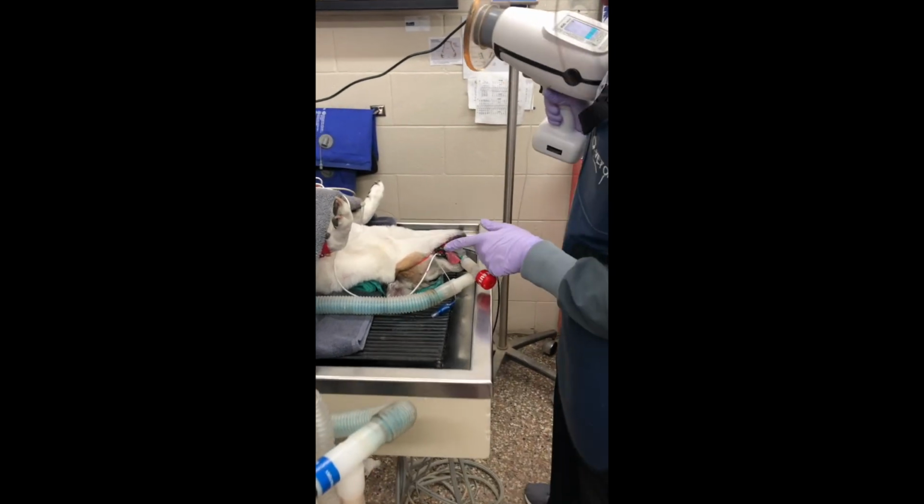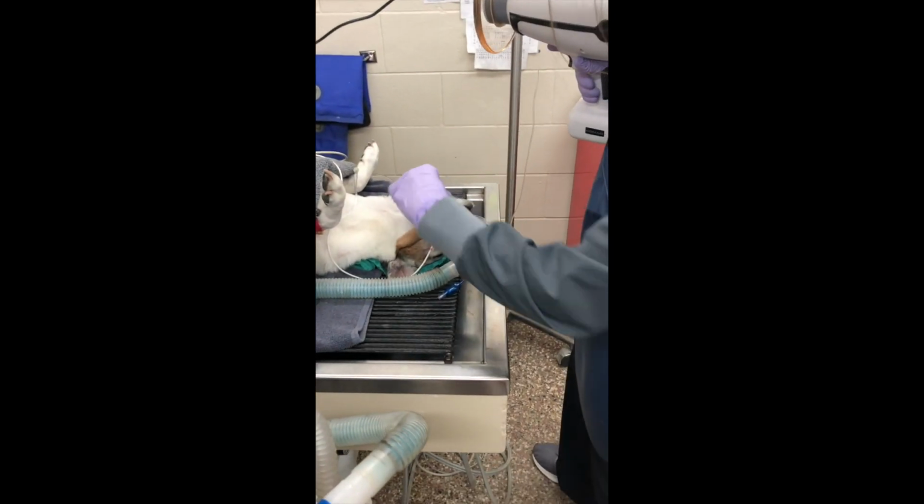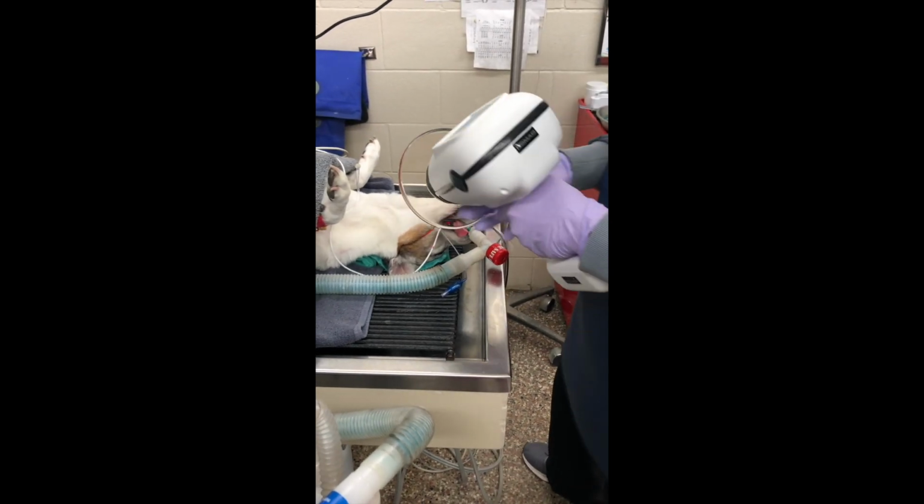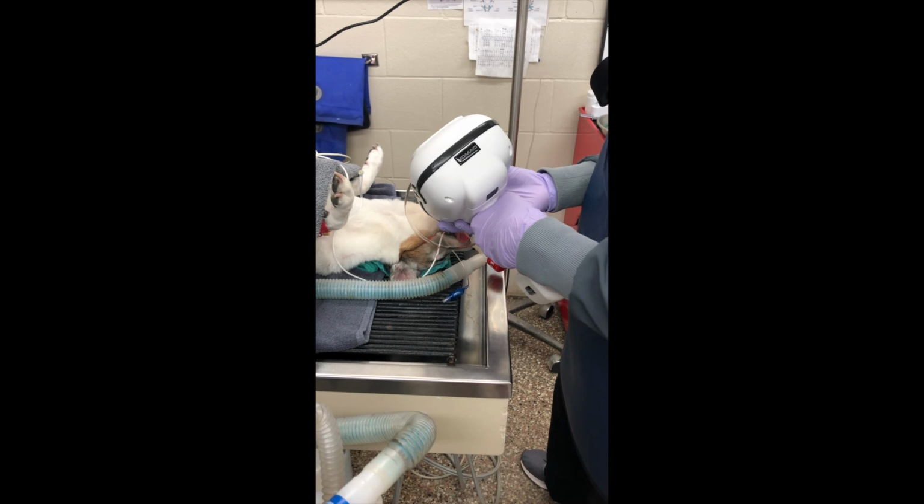Okay, now I'm going to get the premolars on the left side. So again, I have the flat side up, and I'm going to go at a 90-degree angle with the plate.